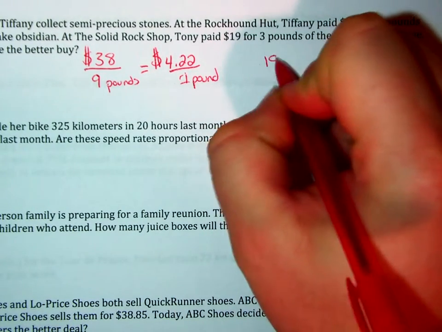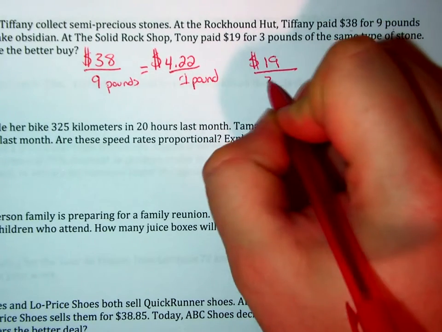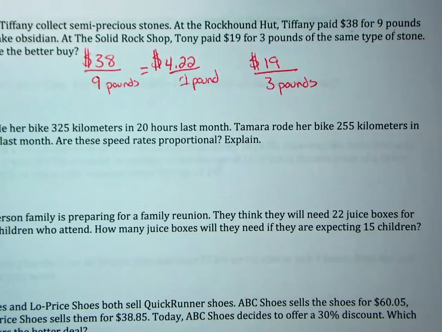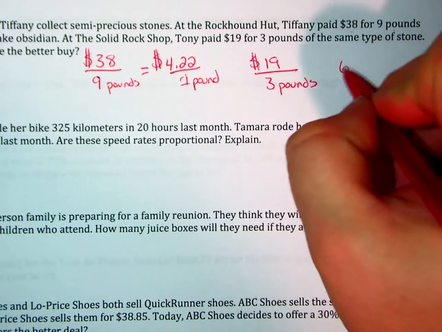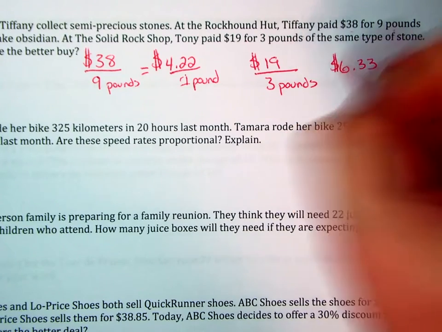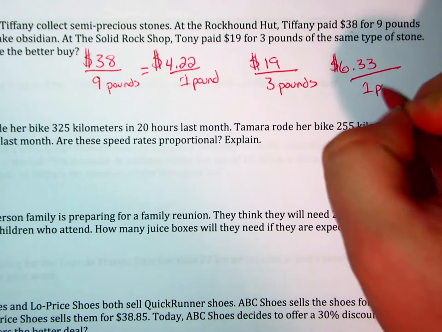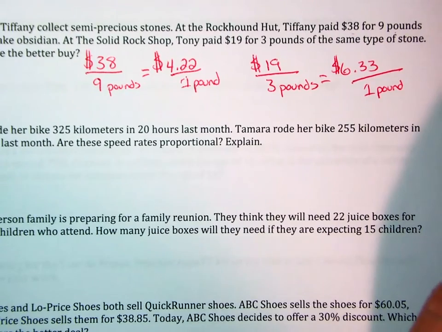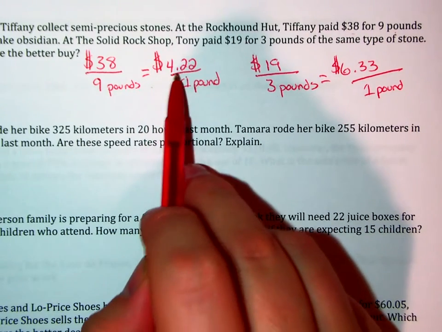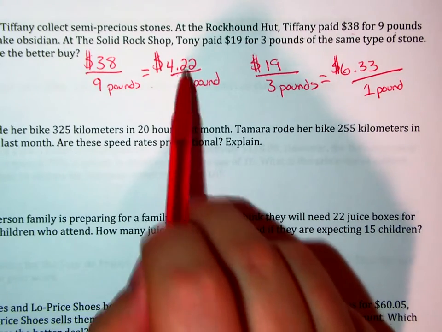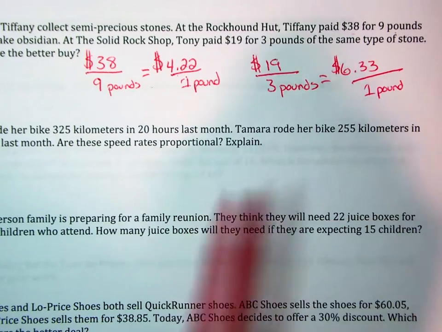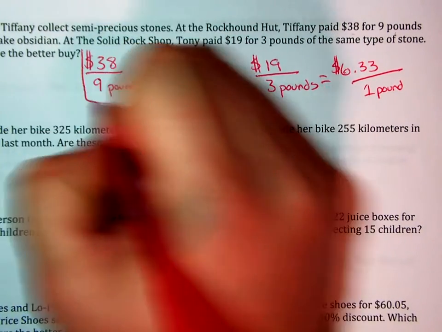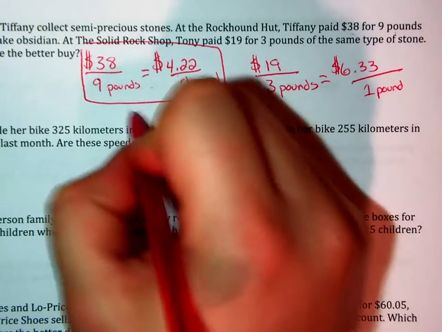Tony paid $19 for 3 pounds. 19 divided by 3 is $6.33 per 1 pound. So who had the better buy? Well, obviously Tiffany was able to buy 1 pound for $4.22. That was a little over $2 cheaper than what Tony paid for them. So Tiffany's purchase was cheaper.